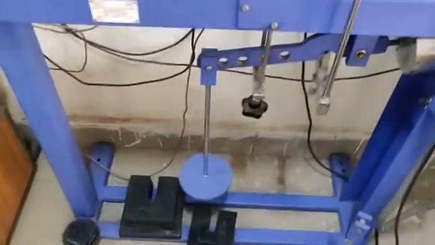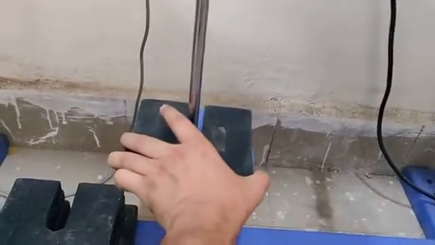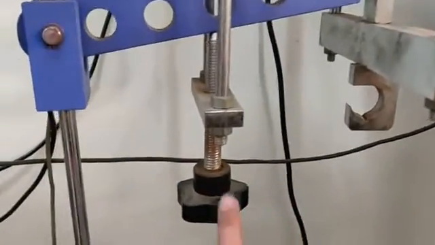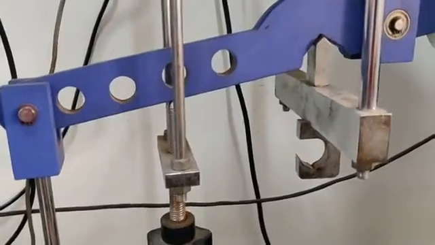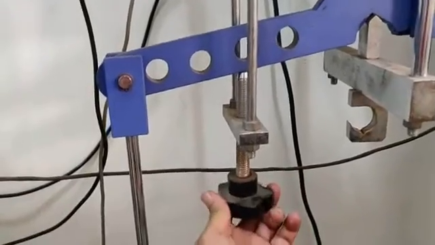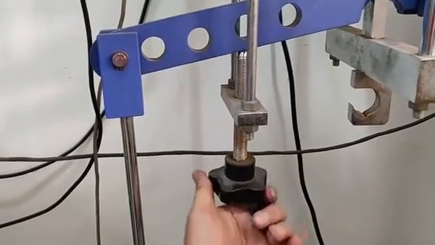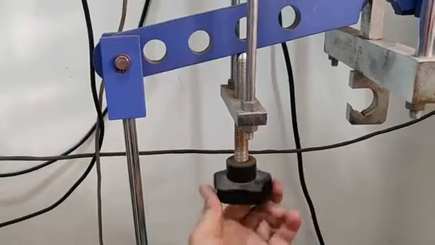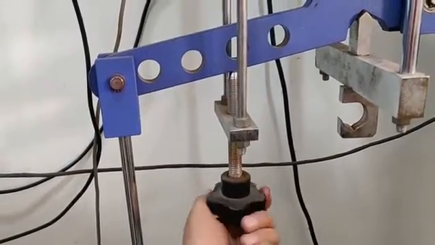Now we will provide 0.2 kg per centimeter square load on this, and this is known as the normal load which we are going to apply. As you can see, this is a screw which is given, and we have already tightened this so that the direct load, when we have applied this, will not be applied to the soil sample. So now we are going to loosen this, and then we will switch on this machine.